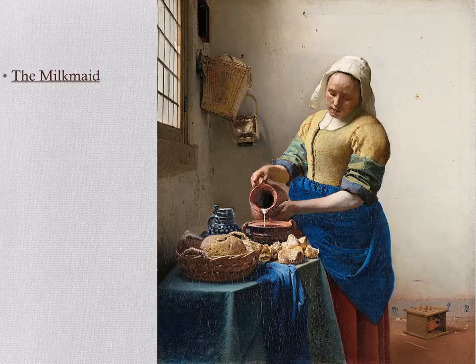On one hand, it's a very simple thing, right? It's a kitchen maid, it's a housemaid. She's a regular servant pouring milk. She's probably making bread pudding. You can see from the torn up bread in front of her being combined with milk.